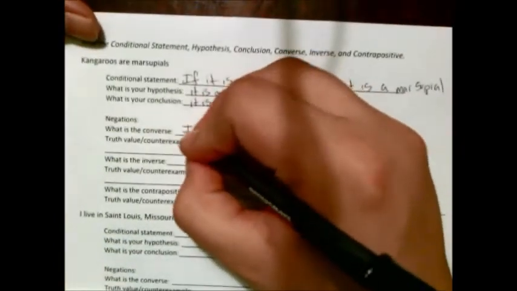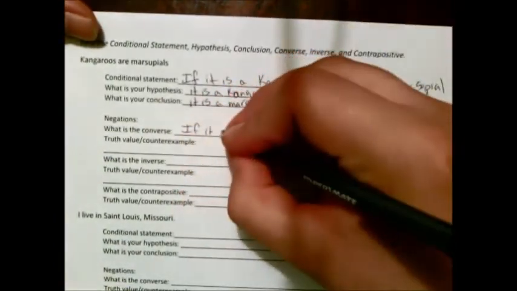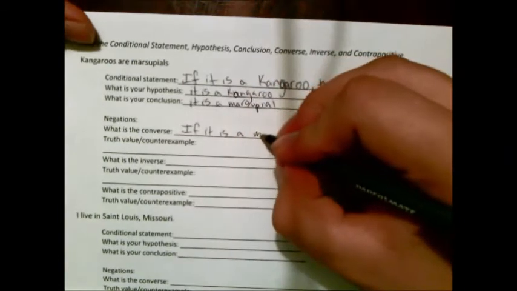First, the converse. Okay, remember guys, converse, okay? What the converse does is it switches the hypothesis and the conclusion to make a new if-then statement. Instead of saying if it is kangaroo, we're going to say if it is a marsupial.